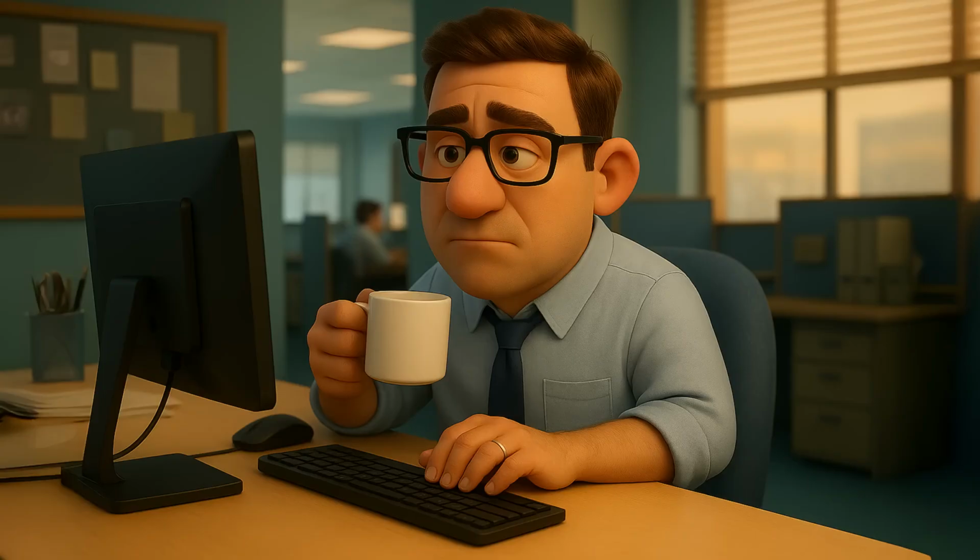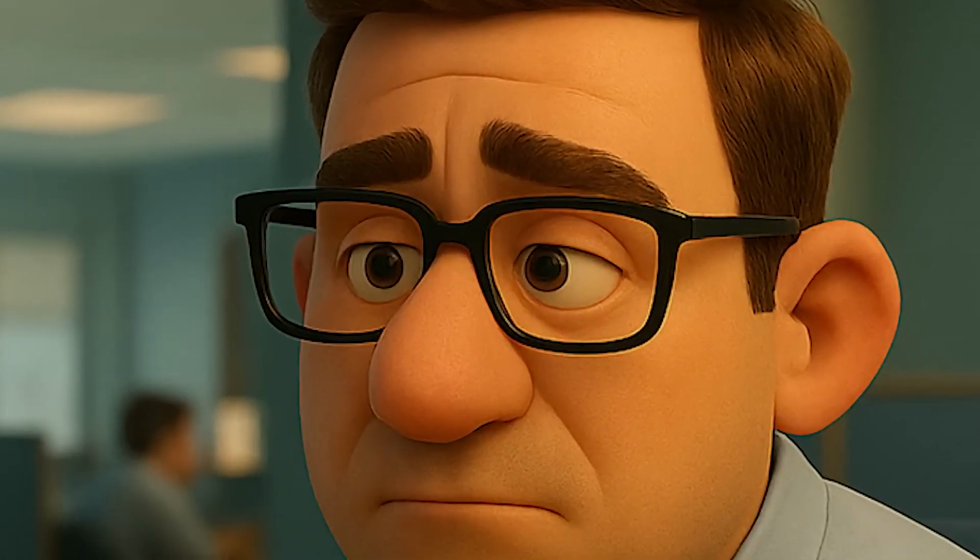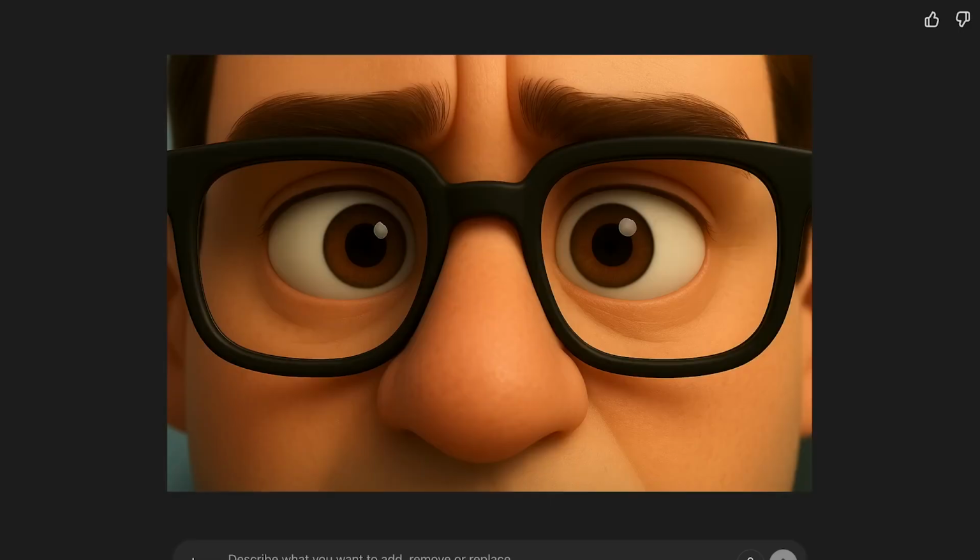And then for the next shot, I actually want a close-up of his eyes as he's looking at this peculiar message. Now to do this, I follow the same method as before. I've uploaded the image of the character sitting down so it has that reference. And then I've put into the prompt, create an extreme close-up image of the eyes of the character in the attached image. And I'm blown away with the results.